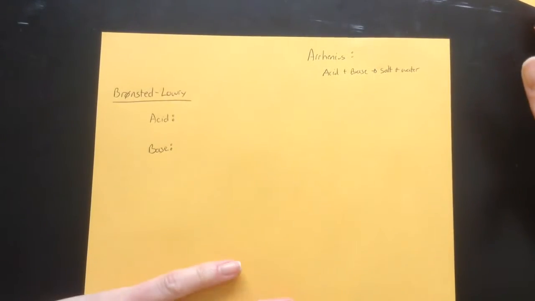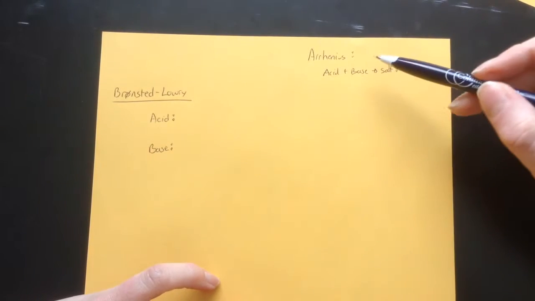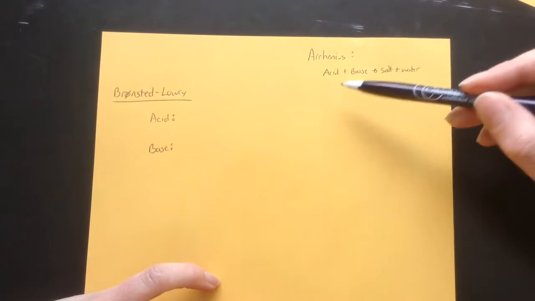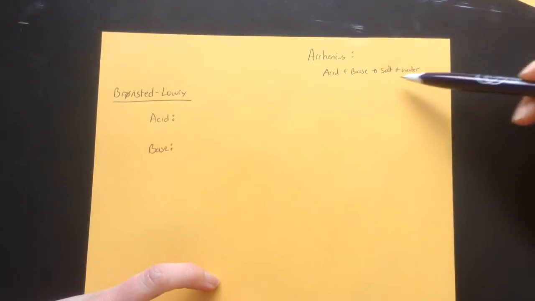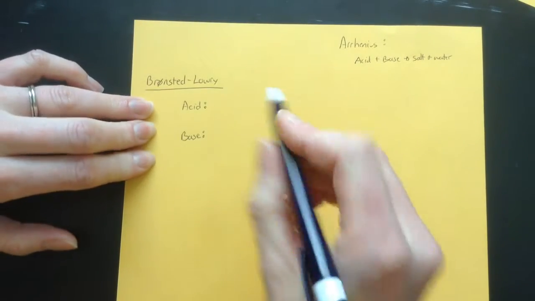But that only accounts for some of the acid-base reactions, and the Bronsted-Lowry acid-base accounts for more of them because not everything has the OH in it that's a base, and not all the acids behave the same way. So this is an insufficient way to think about it. So what we do then instead is look at our Bronsted-Lowry acid and base.